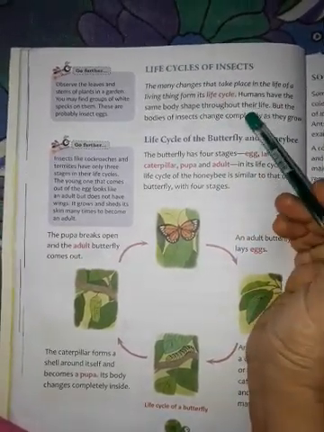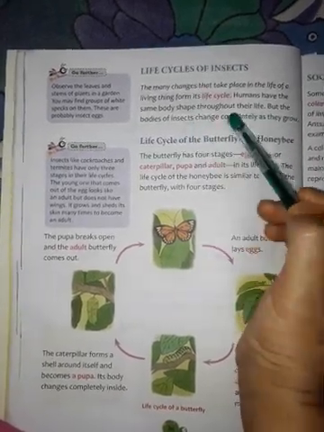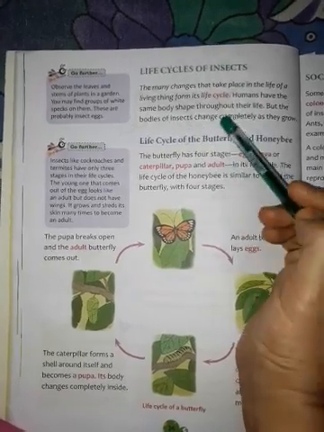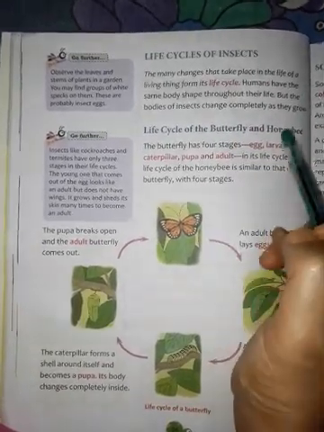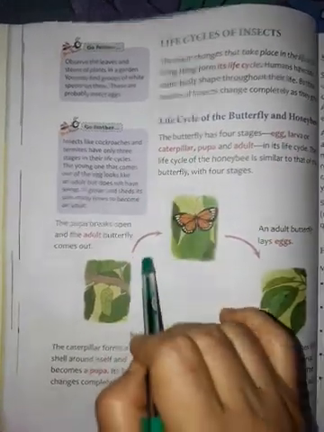Human beings mostly have the same parts, but other insects and animals usually change their body parts, which is called their life cycle. Tomorrow we are going to study about the life cycle of the various insects.